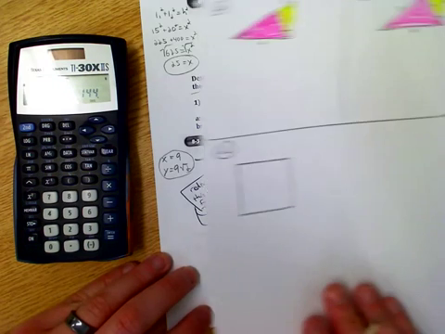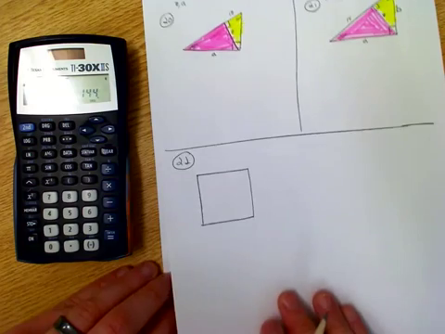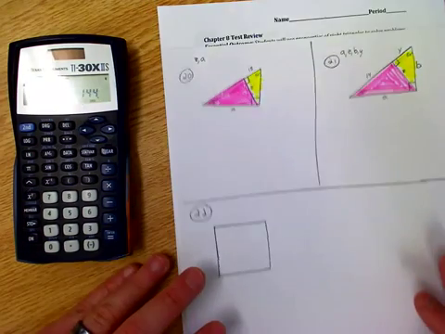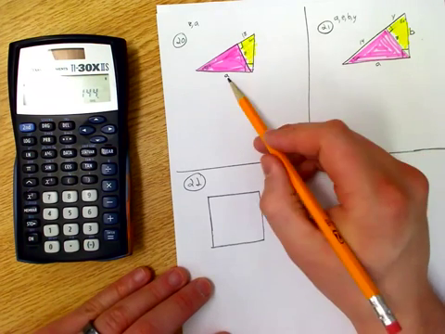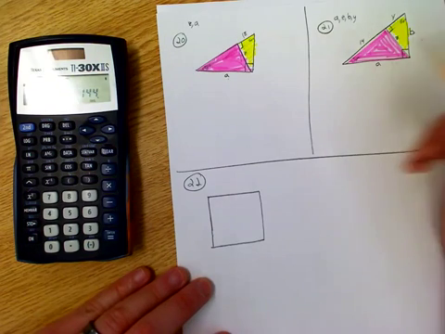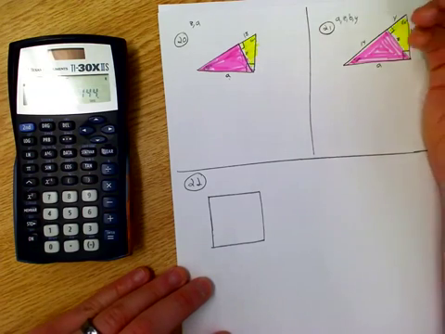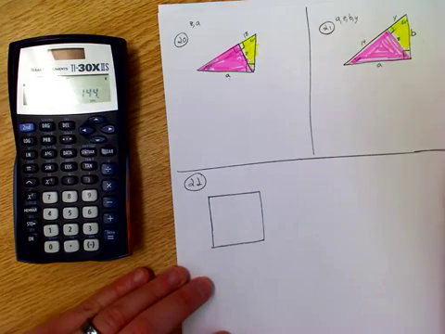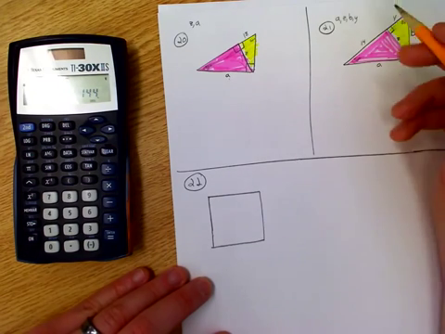All right, so for number 20 and 21, I redrew the diagrams right here, and I put the values in that you're given. So 18. And I'm asked to find A and Z. What you need to recognize is that this yellow triangle up here, that's a 30, 60, 90. This is also a 30, 60, 90. So I can use those pieces of information to help me.